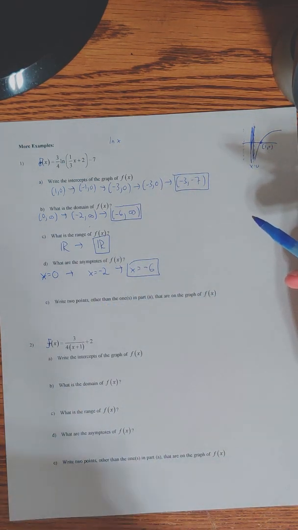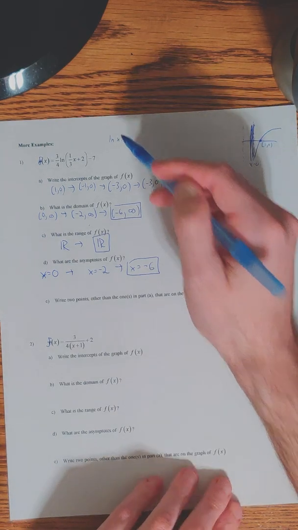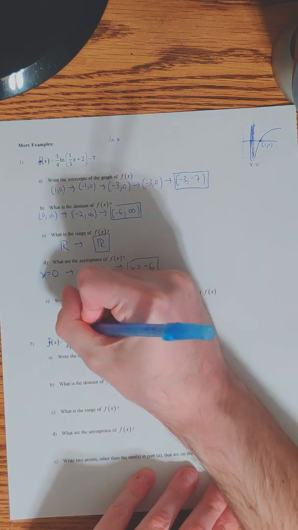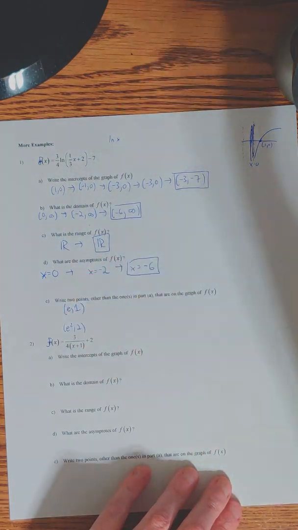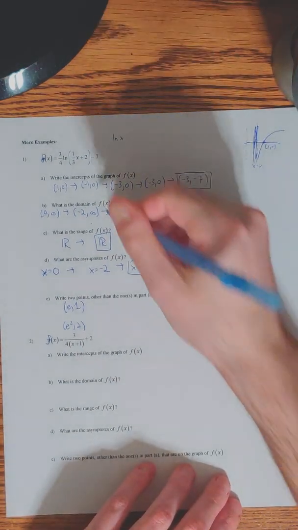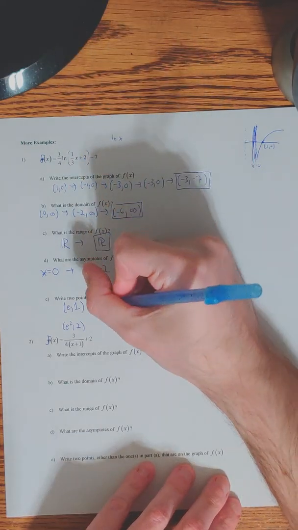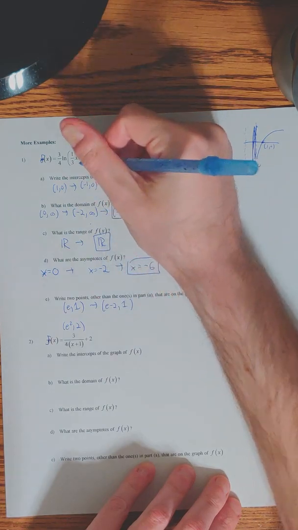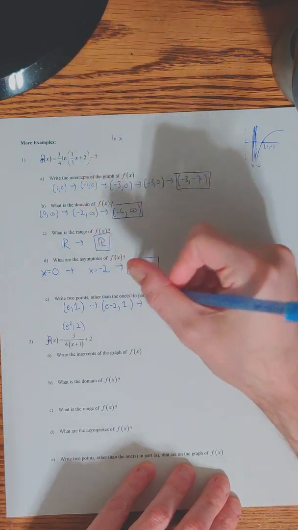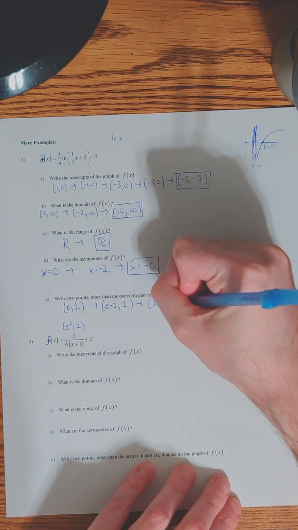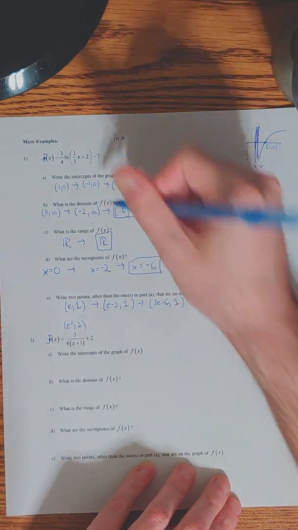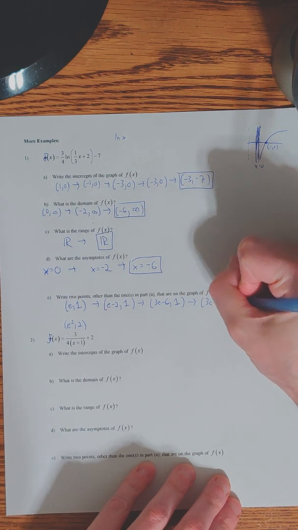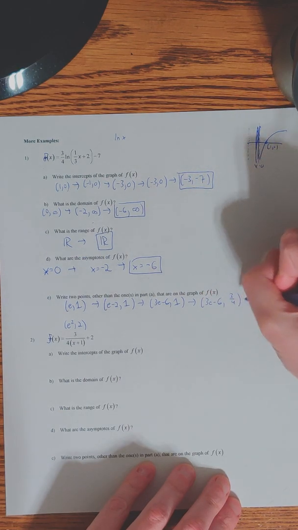Write 2 other points. All right, what other points are on ln of x? Well, the point e comma 1 is on there, and the point e squared comma 2. No one ever said we couldn't use e. E is a number. So let's see. A shift to the left 2 would make e minus 2 comma 1. And then multiply that by 3 for the horizontal stretch. That's 3e minus 6 comma 1. The vertical stretch is by a factor of 3/4. 3e minus 6 comma 3/4.